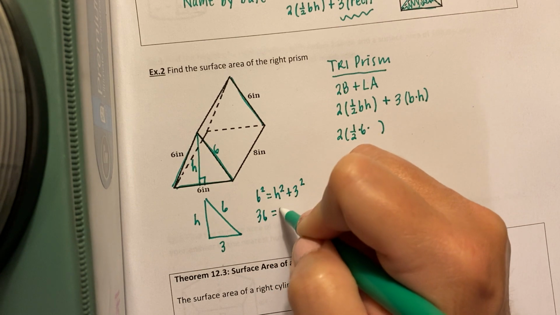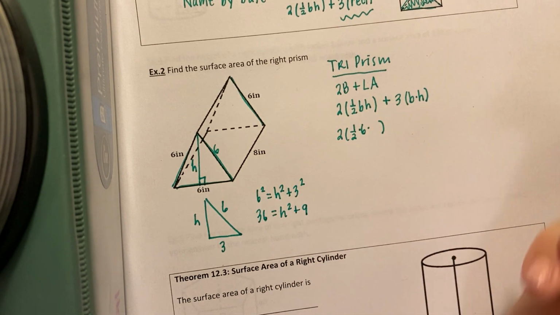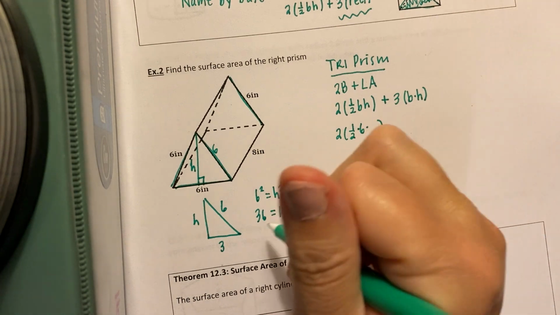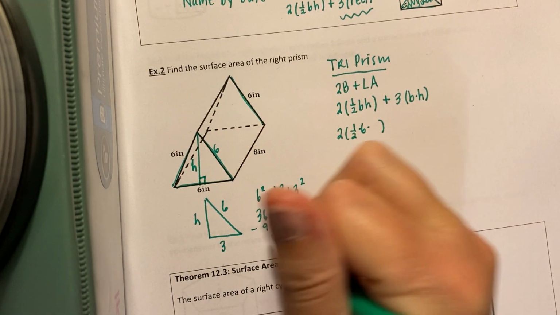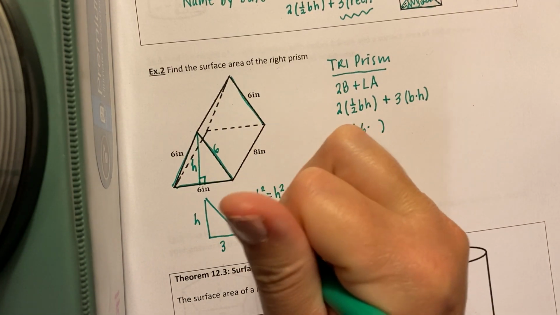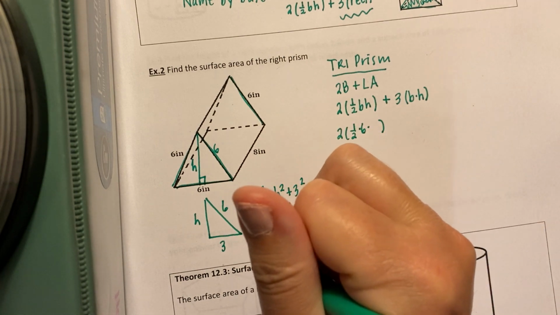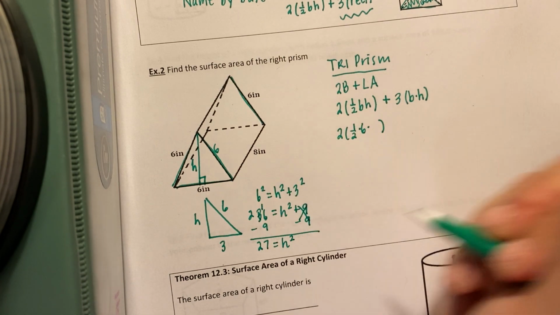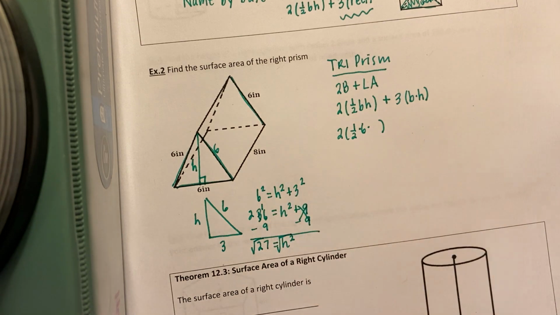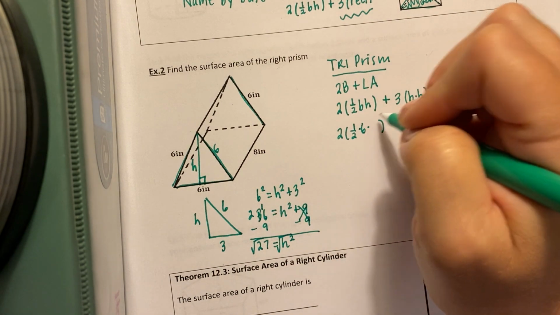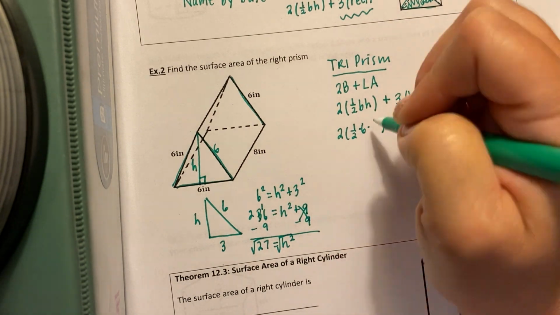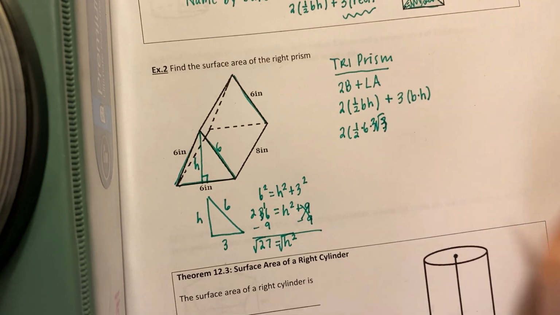So 36 is h squared plus 9. So we subtract the 9 from both sides. So we got 27 is h squared, and then we're going to square root that. I don't know that I have a calculator on me right this second, so this is going to be 3 root 3. You obviously can take that to a decimal, and that's fine.